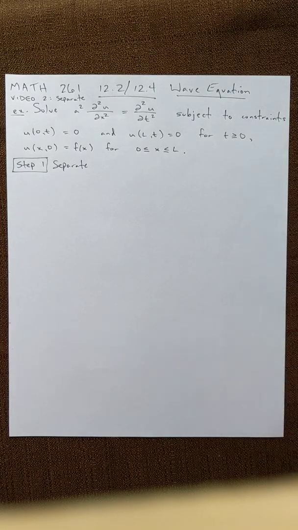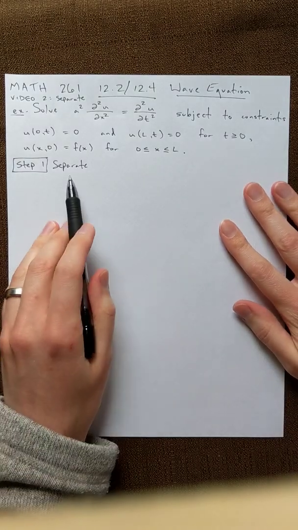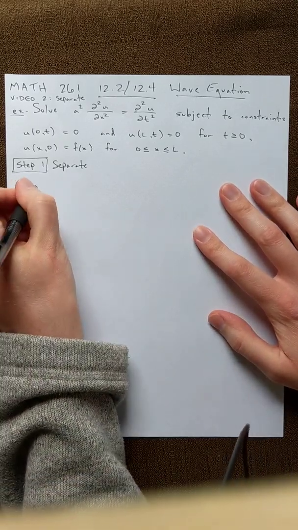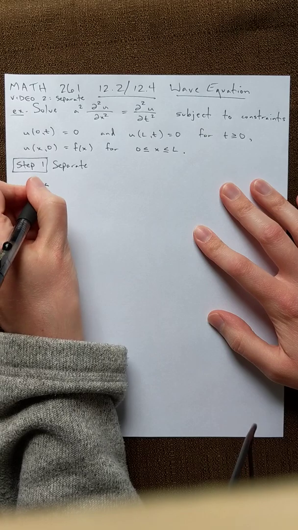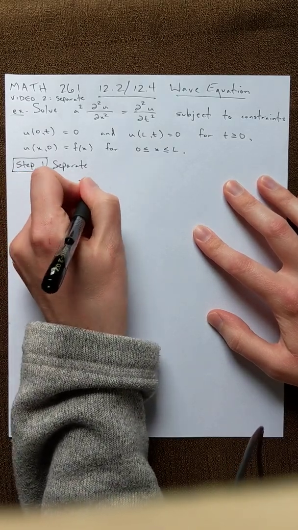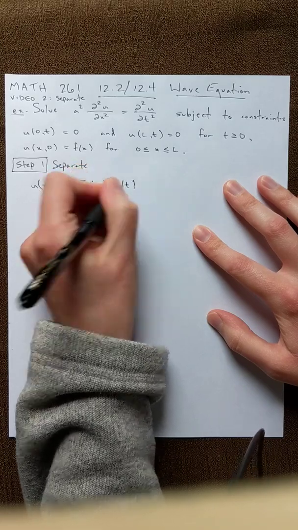Okay, in this video we're going to start the process of solving the wave equation. We're going to separate the PDE into two ODEs. So let's start with our assumption: u(x,t) is a product of a function of x times a function of t.